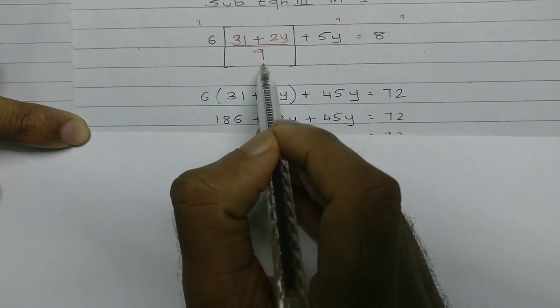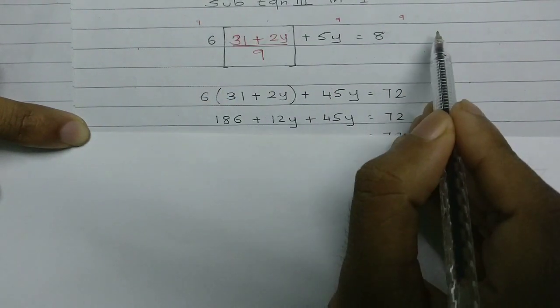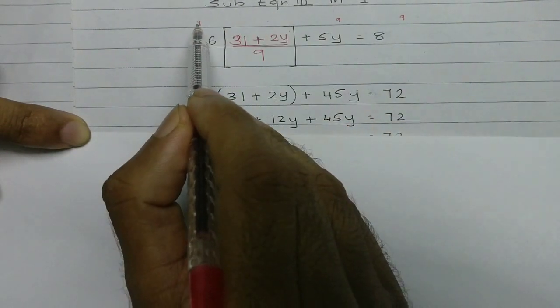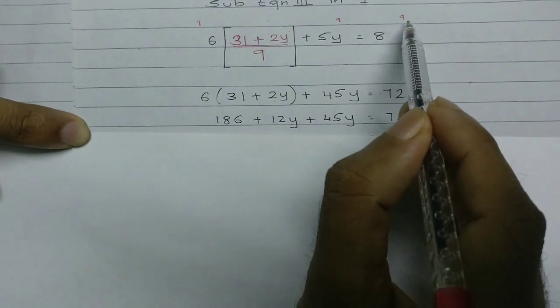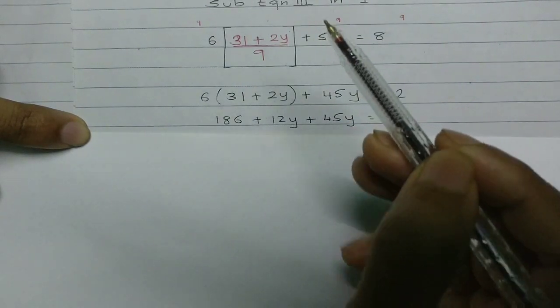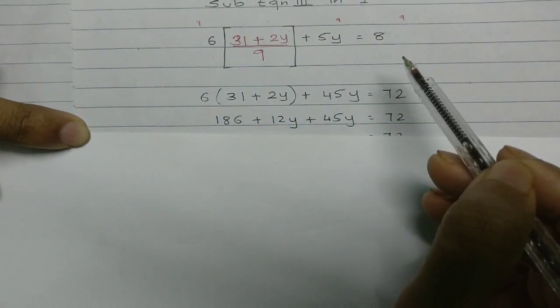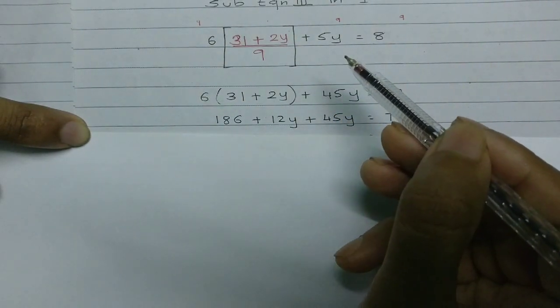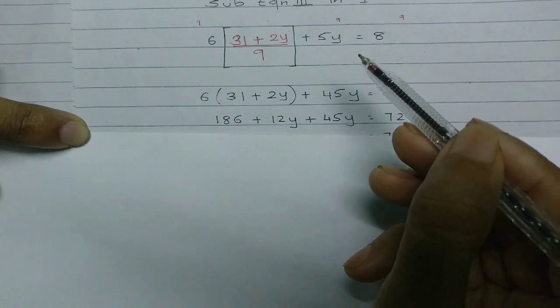Whatever is my denominator will be multiplied throughout the equation. You need not write these numbers. If you can keep them in your head and do the calculation, it's good enough. But I'm talking about those students who have trouble with calculations, they might miss out on this.